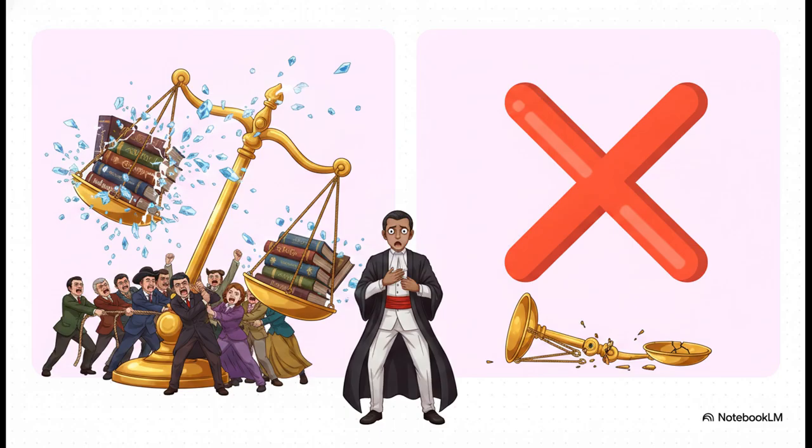For educated Indians, this shattered any illusions of fair play. It proved, without a doubt, that Indians could never, ever expect justice or equality under British law. They realized right then and there, we have to organize politically.